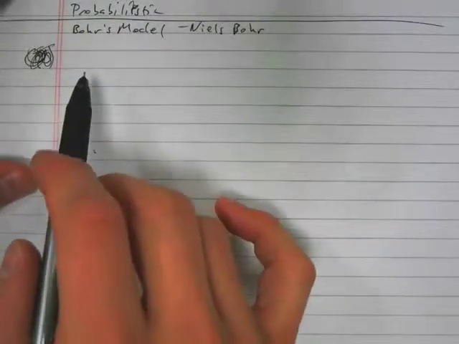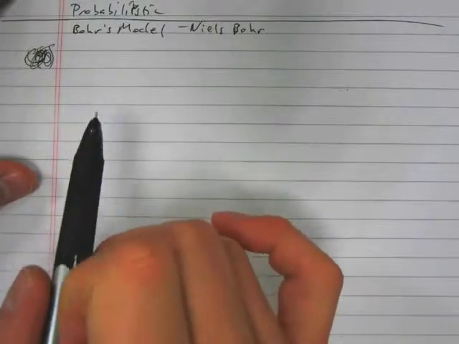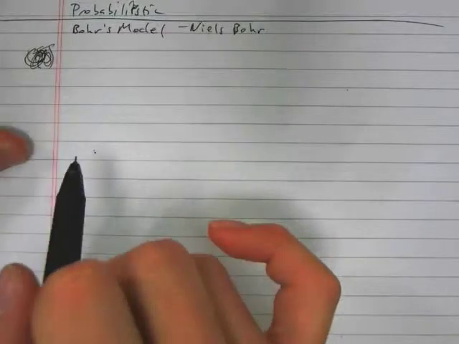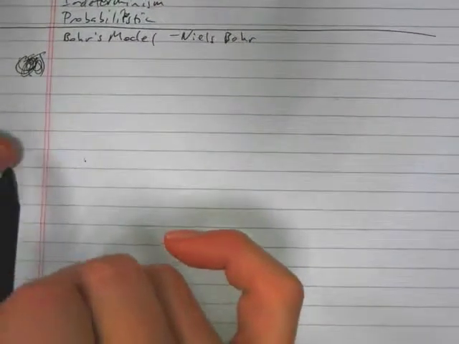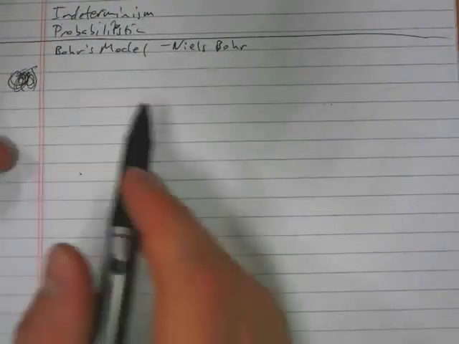Now, some of these things that Bohr said we now know are not strictly true. However, they're still used because they do accurately determine some averages of what happens and also determine the energy levels. So these were a few assumptions of Bohr's model.